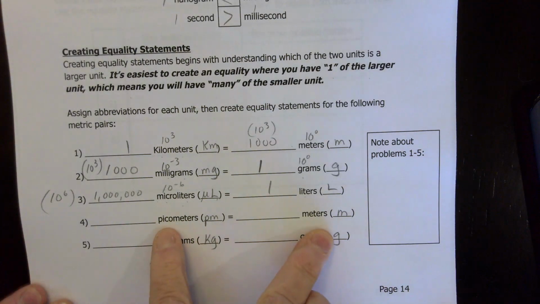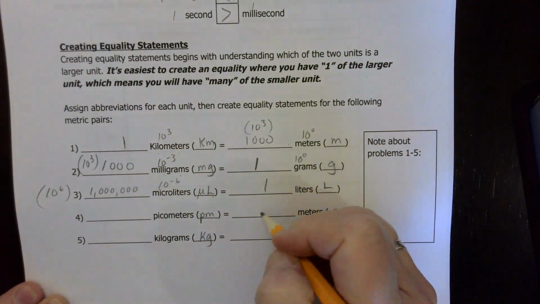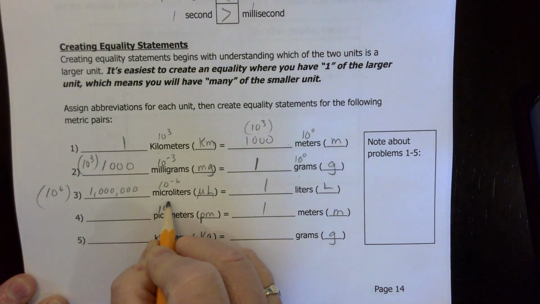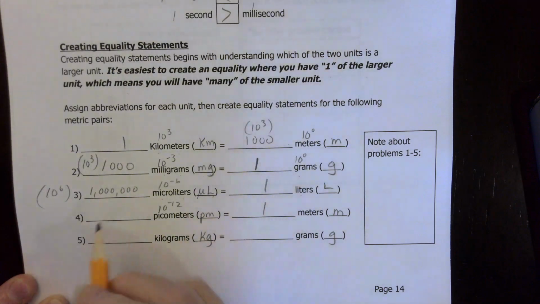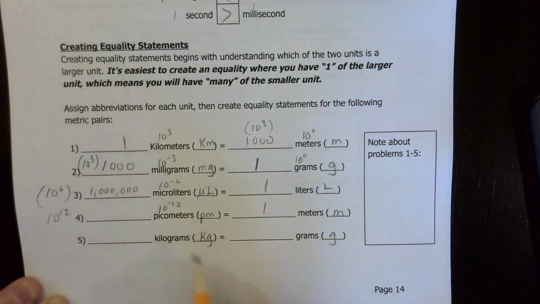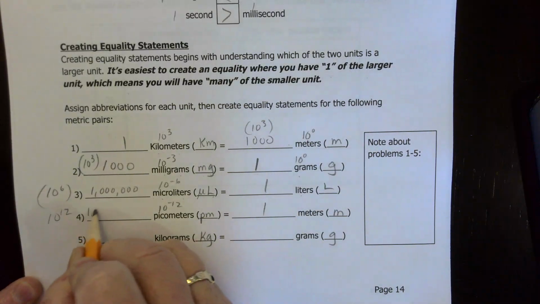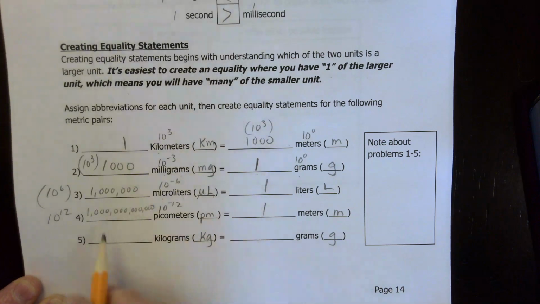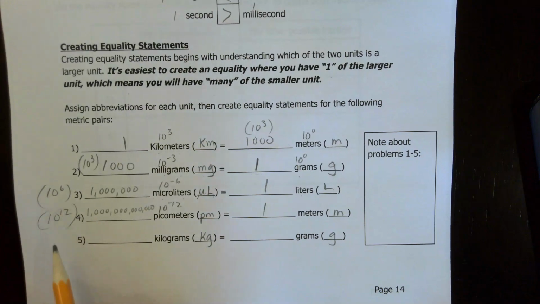Meters versus picometers. A meter is much bigger than a picometer. So 1 meter is equal to pico. Pico is 10 to the minus 12. So we would say that there are 10 to the 12th picometers in 1 meter. This is a trillion. So that's a lot of zeros. And this is where you can see that putting things into exponential form is a little bit simpler to write.